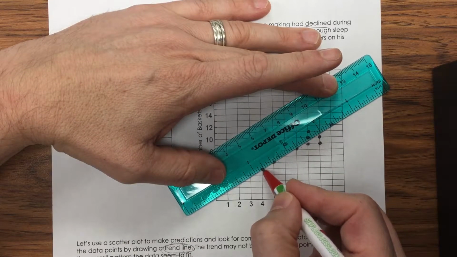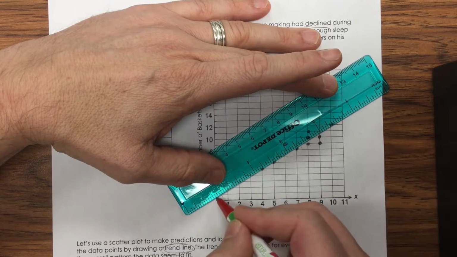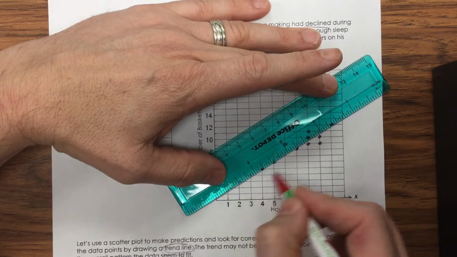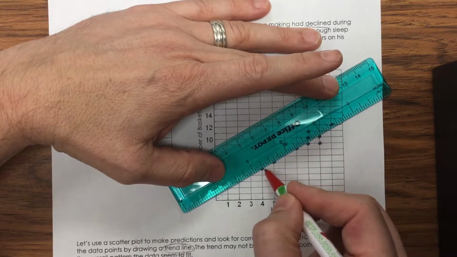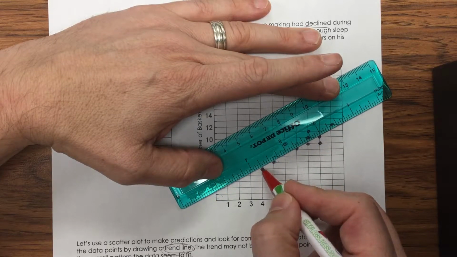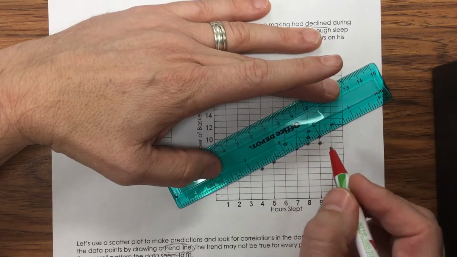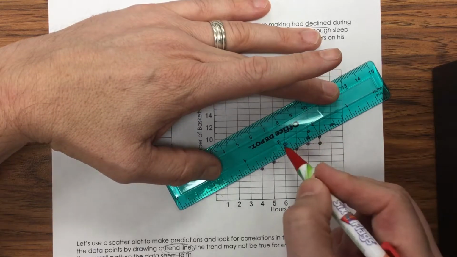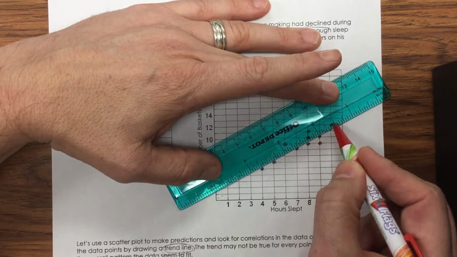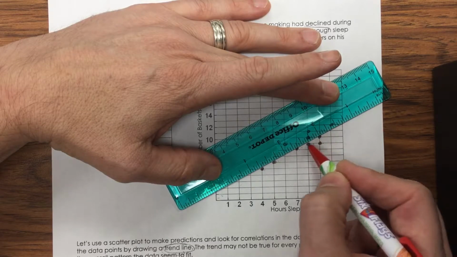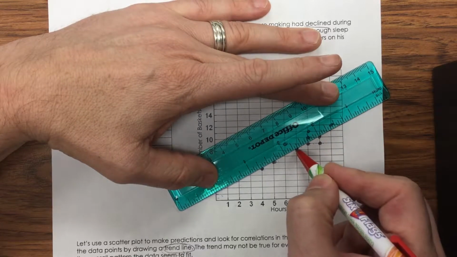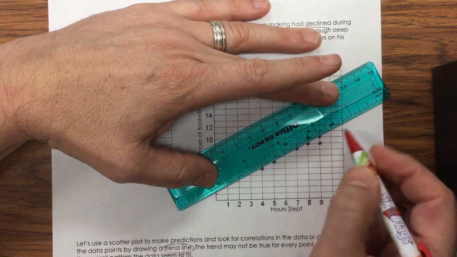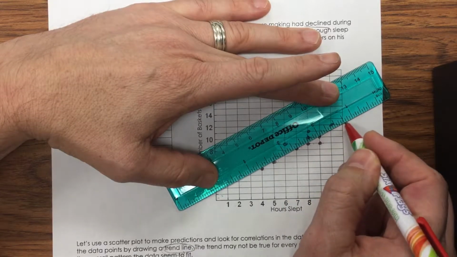Okay? So you're not always going to go through the origin here, but it looks like on mine, it might go through the origin. Or maybe not. So that looks decent. I have 1, 2, 3, 4 above. I have 1, 2, 3, 4 below, and I could go through probably 1 point exactly, maybe 2 points exactly. So that's a decent trend line.